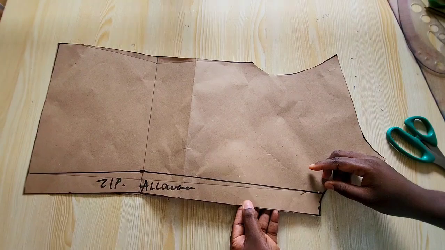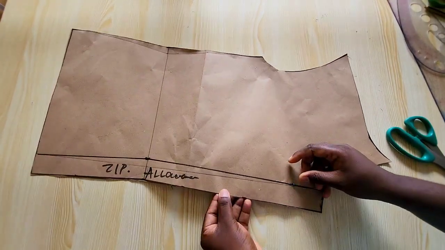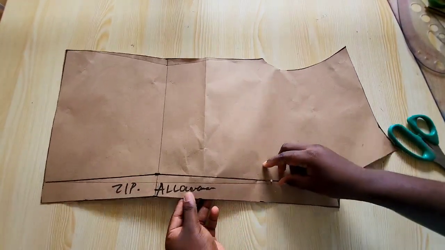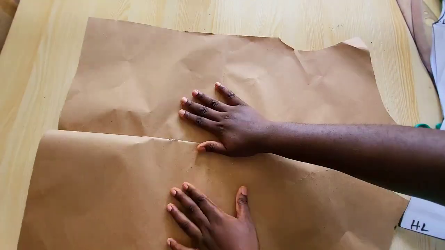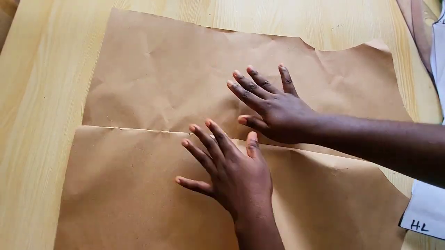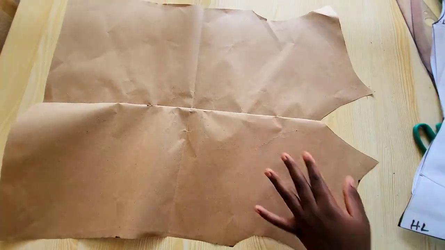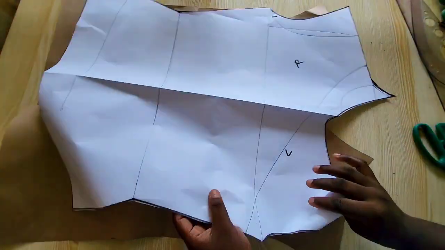So next, after cutting out the back pattern shape, I will just go ahead now to pin the zipper allowance area. So after pinning, I went ahead to open it up so that I'll be able to get my asymmetric neckline on the other side of the back.